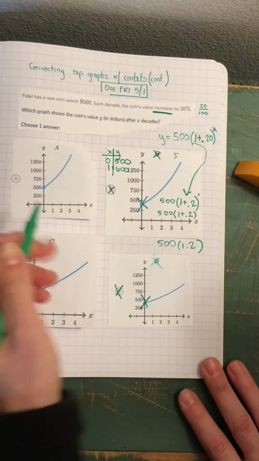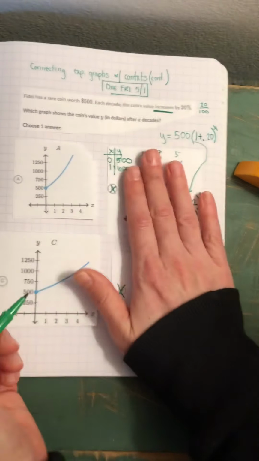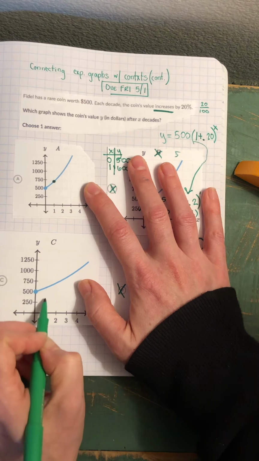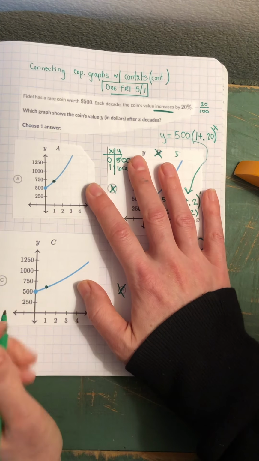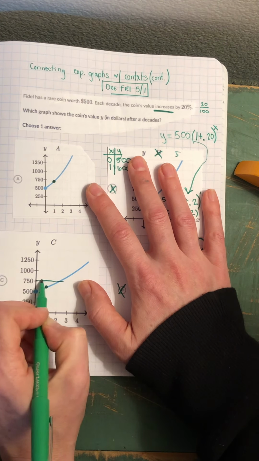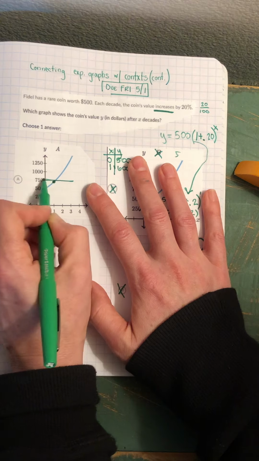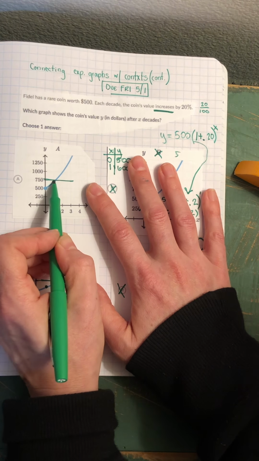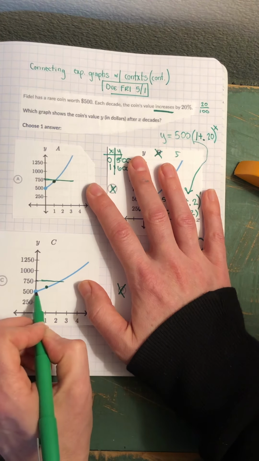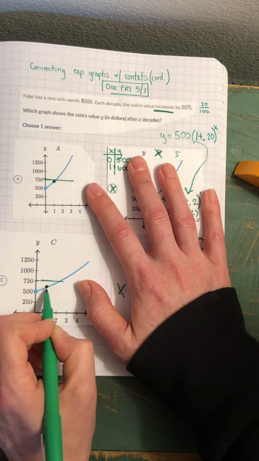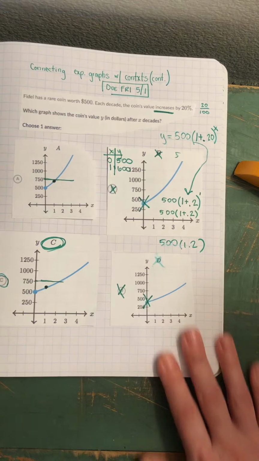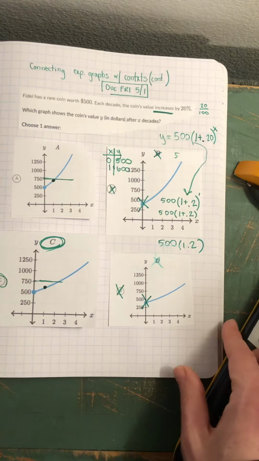Okay, so at 1, it's not these two. At 1, we're looking at 600. So is that 600? Or is that 600? Ugh, they're pretty hard. So if you think that this is 750, that's right below the 750. So that might be 700. That's not 600, that's 700. To me, I can get behind that better. So I'm going to select C. You can always use scratch paper, you can always take your notes.